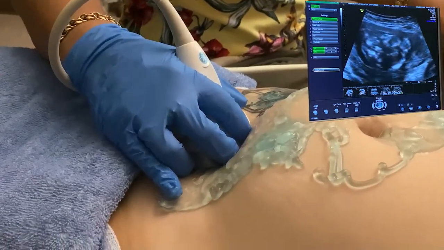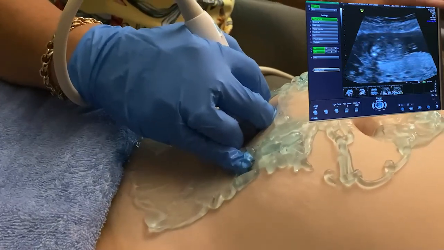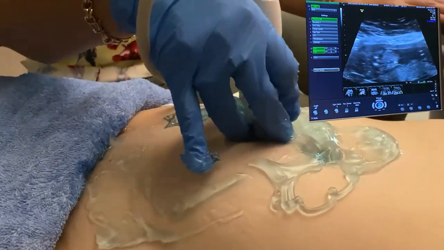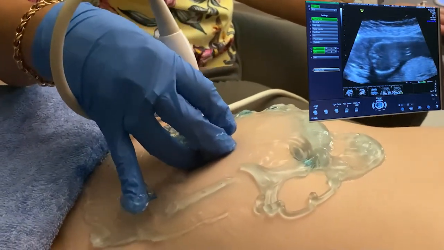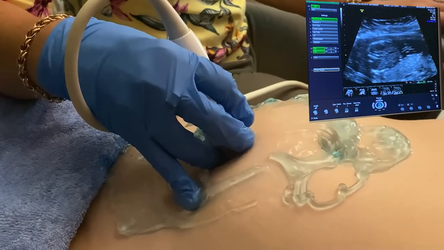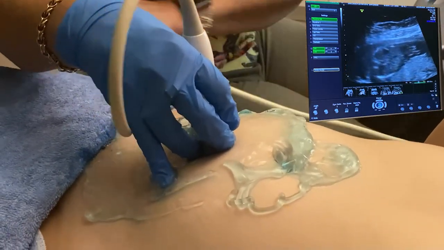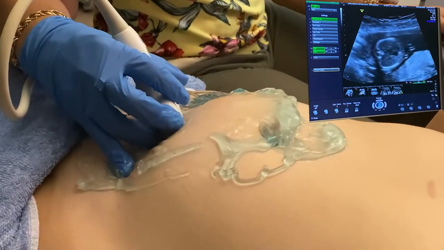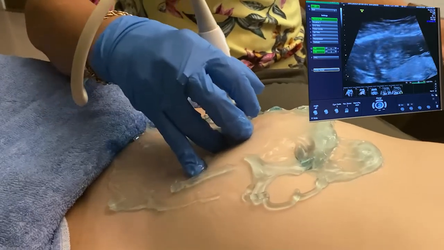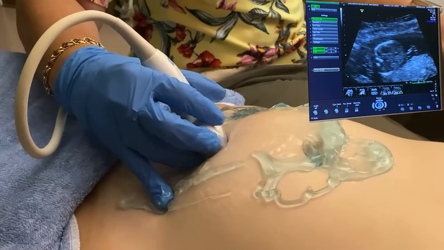And just keep going. I'm going to keep going down baby, and there's baby's heart. We'll come back to that. I'm going to get an abdominal circumference. The landmarks for the abdominal circumference are the stomach and the umbilical vein as it comes in and hooks and joins the portal system. Now this baby is lying quite literally on the side of mom's belly, and so sometimes it's a challenge to make the abdomen completely round, but we're going to extrapolate from here.